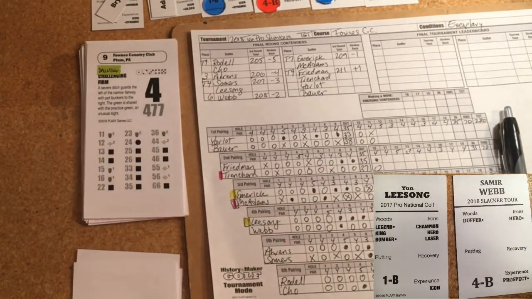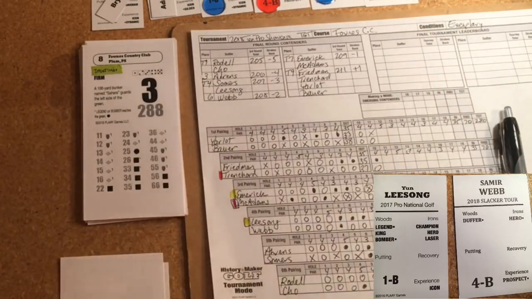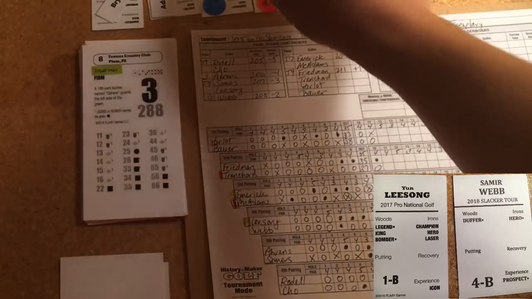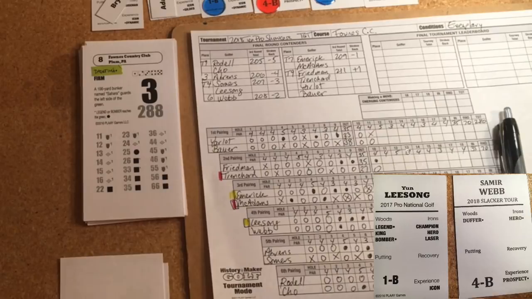And so back to 8. And Yun Lee Song has a bit of a shock. Okay, so Lee Song, 3 birdies in a row. Can he string it to 4?